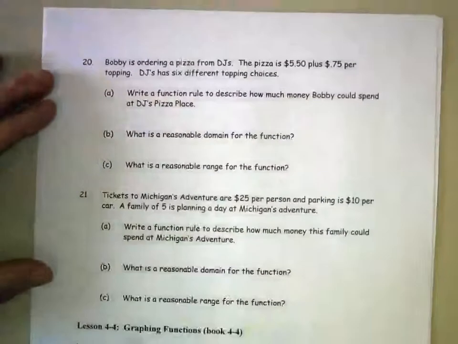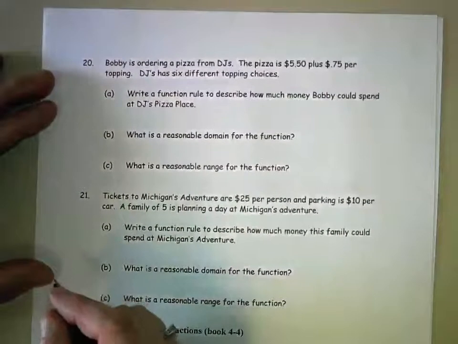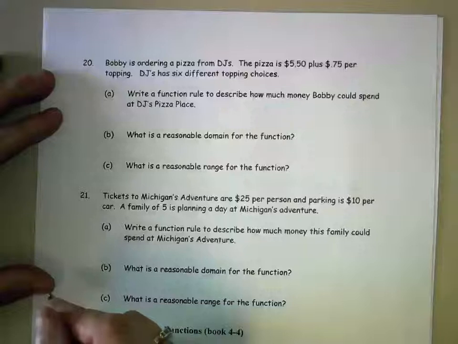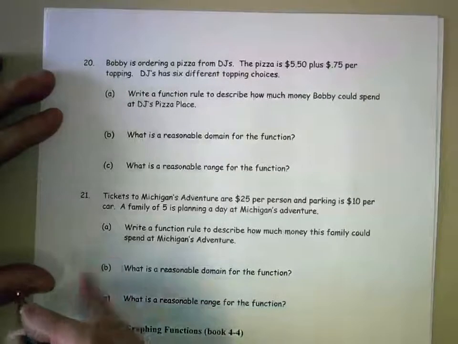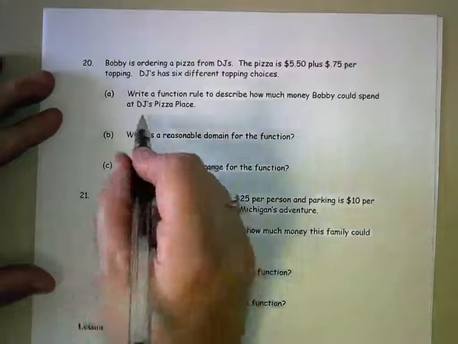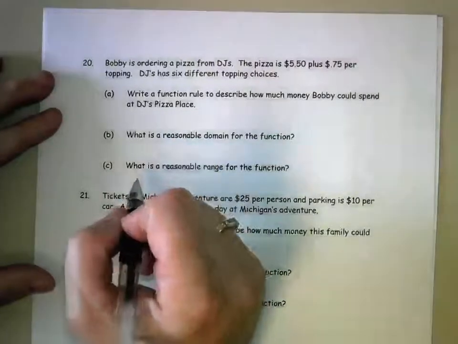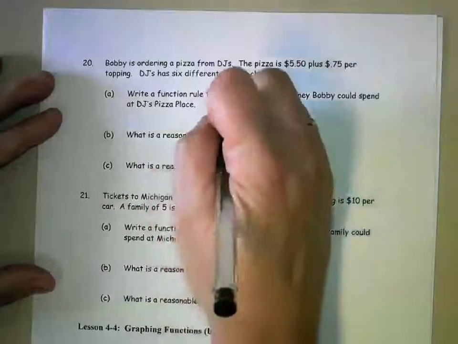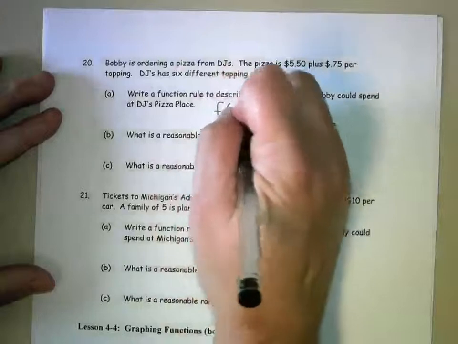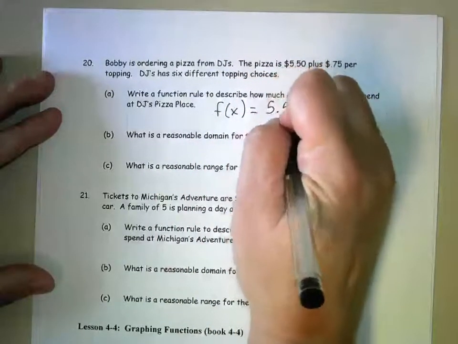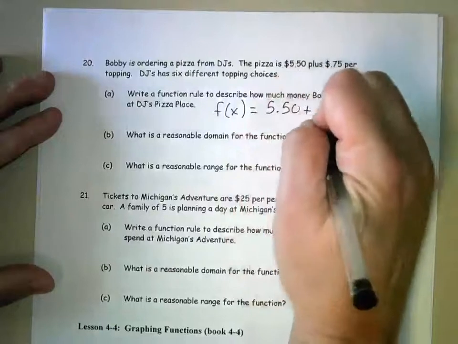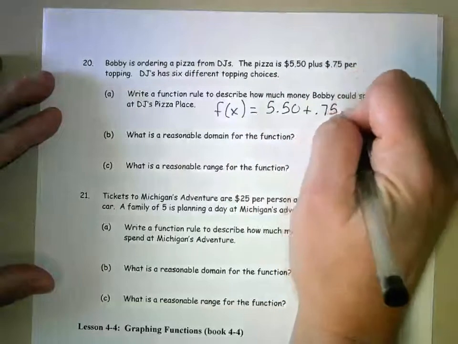Bobby is ordering pizzas from DJ's. Pizza is $5.50 plus 75 cents per topping, and DJ's has 6 different toppings. So writing a function rule to describe how much money Bobby could spend, we would have f of x is 5.50 plus 0.75x.